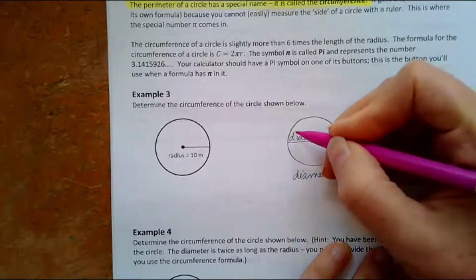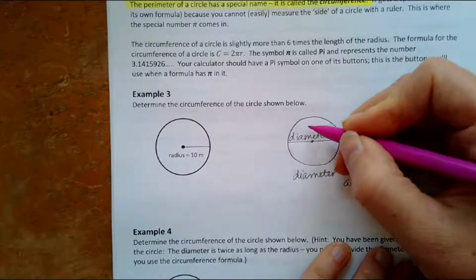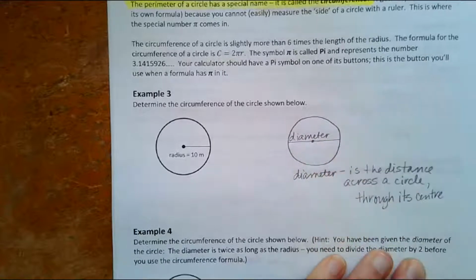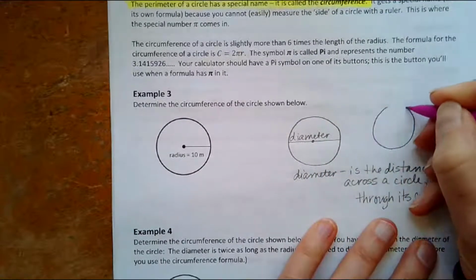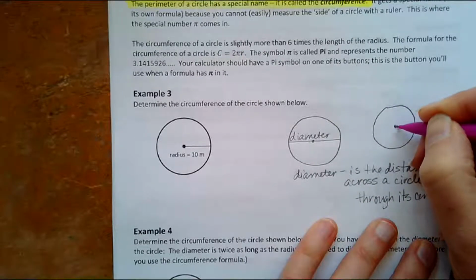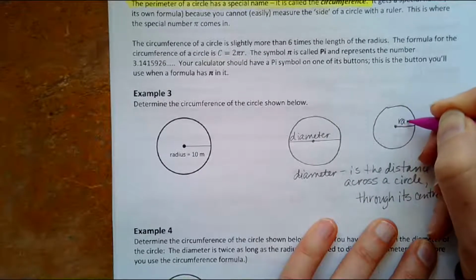So the distance across a circle wouldn't be up here. That's actually called a chord. It has to be running through the center of the circle. All right, so now let's talk about one more important measurement, the radius.